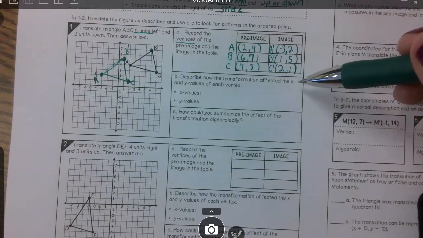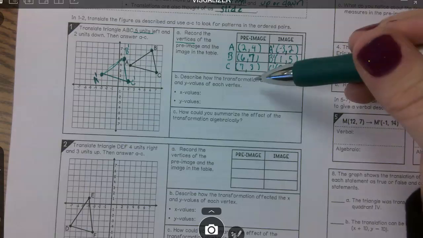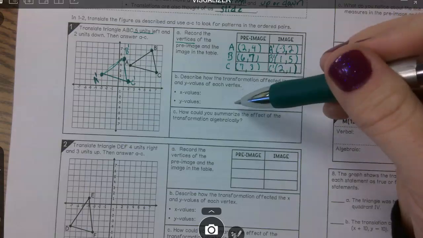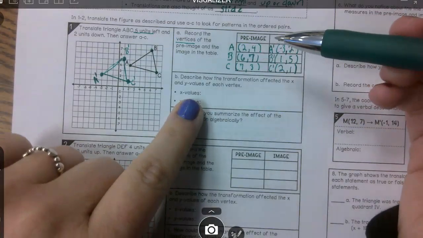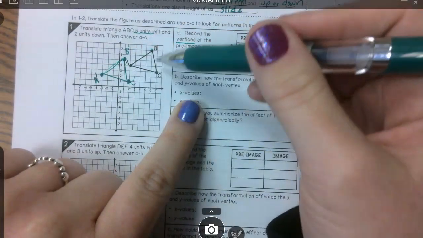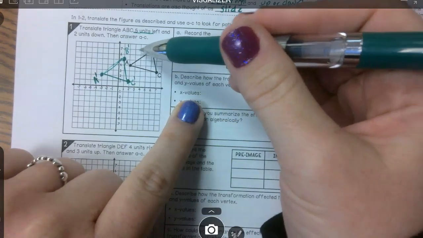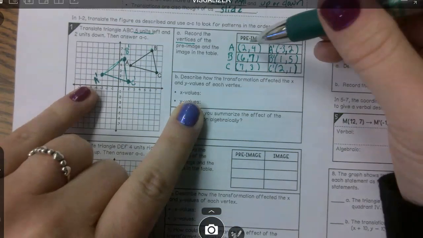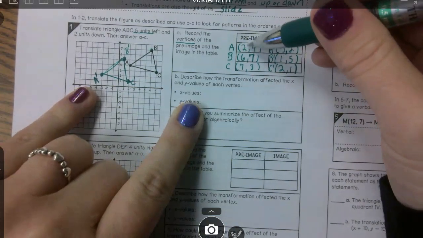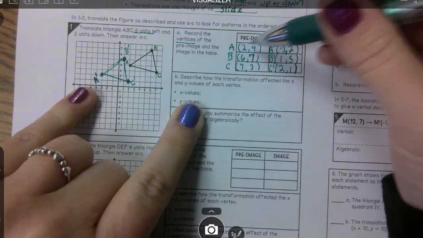So let's describe how each transformation affected the x and the y values. Let's start with the x values, that's our side to side. When we moved 5 units to the left, look at what happened to point A in the x values. How did we go from 2 to -3?